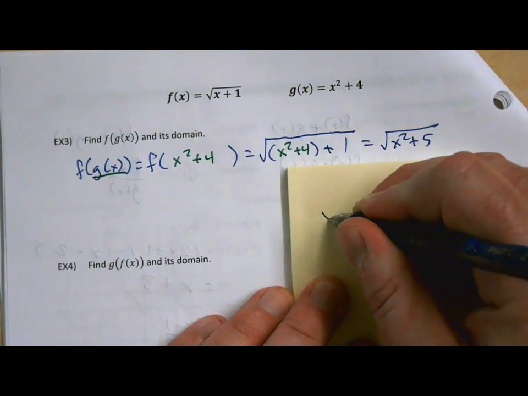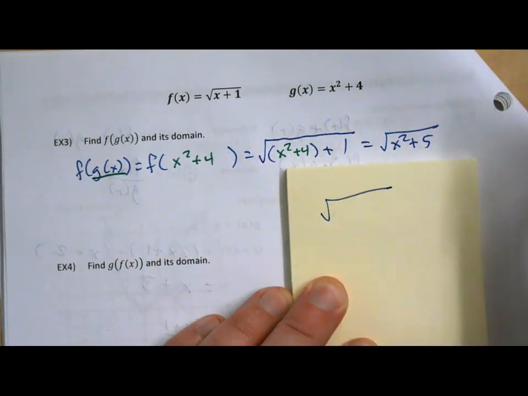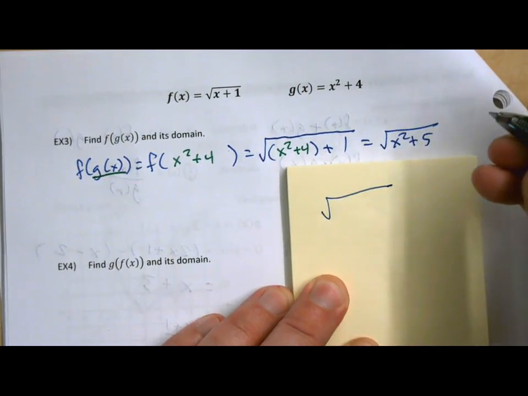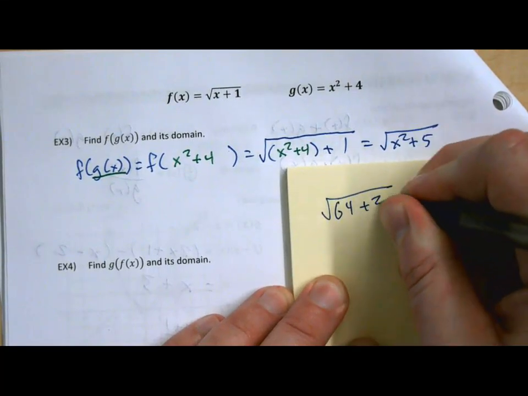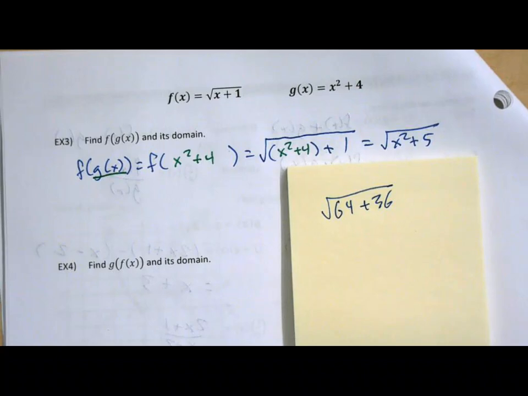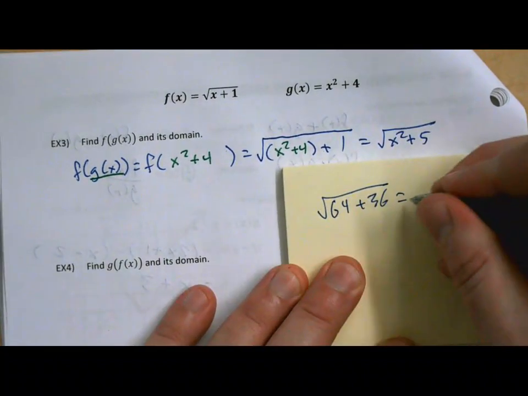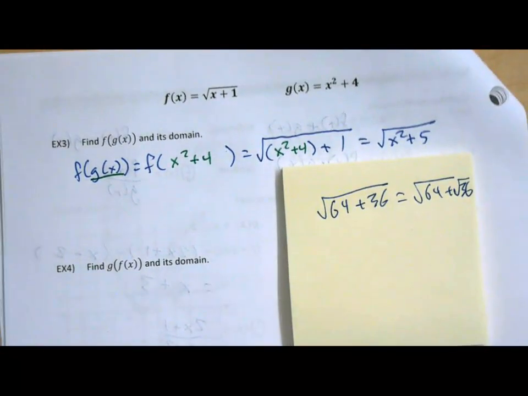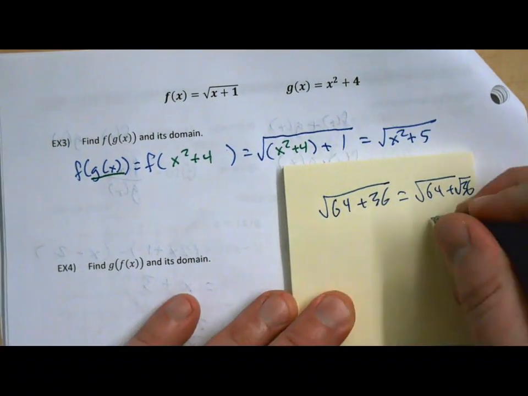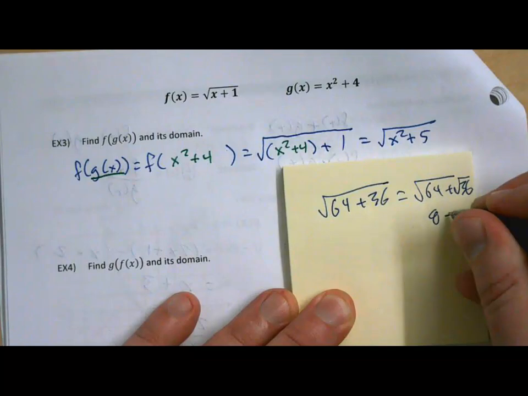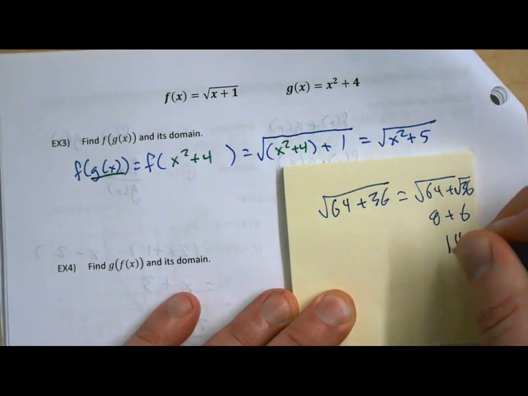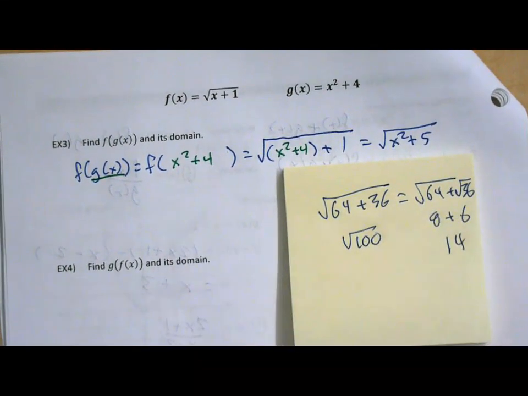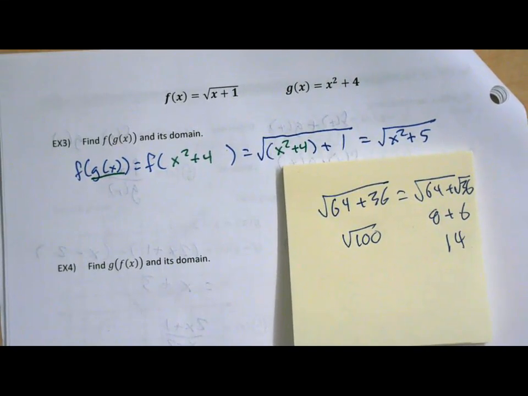What if I asked you to do the square root of 64 plus 36? Is that the same as the square root of 64 plus the square root of 36? What's the square root of 64? 8. And what's the square root of 36? 6. If we could do it this way, the answer would be 14. But 36 and 64 is 100. The answer is 10. It's not 14. So this is not legal.